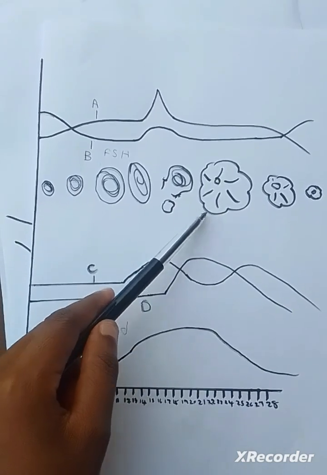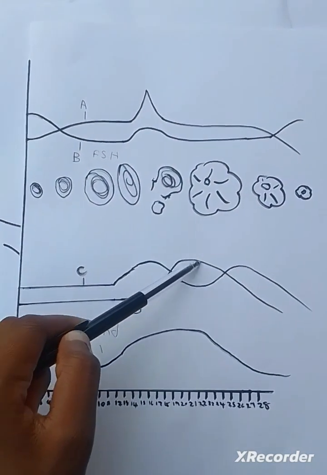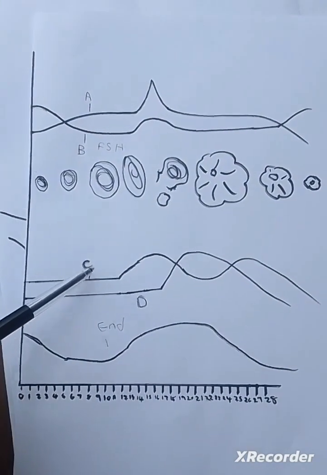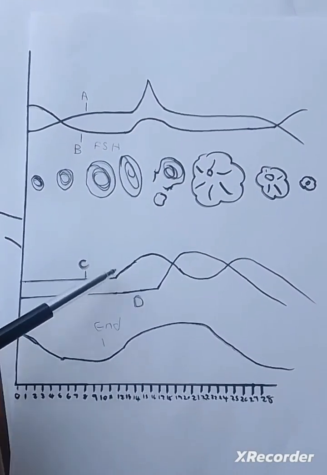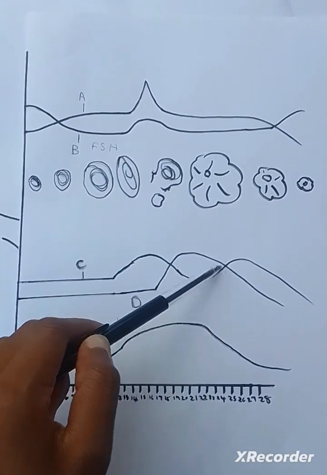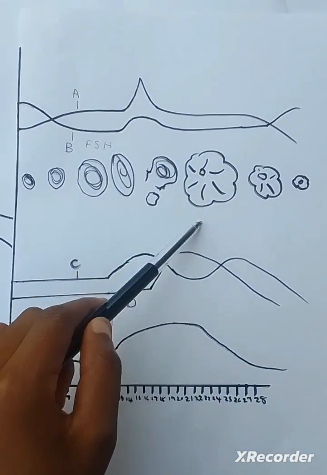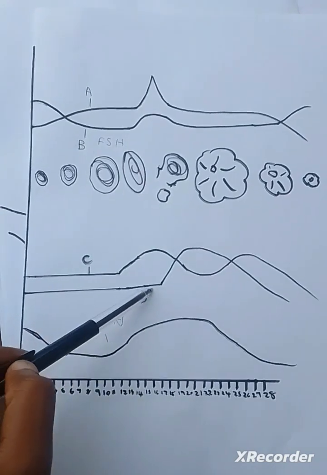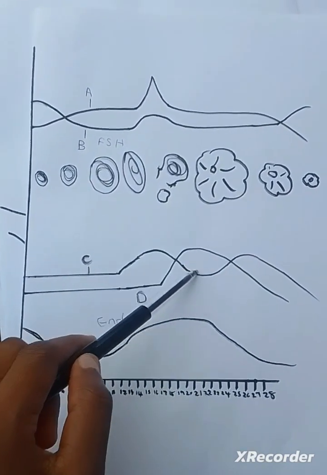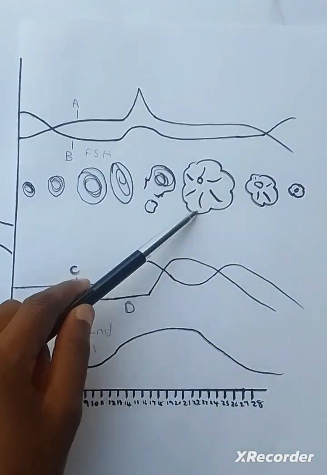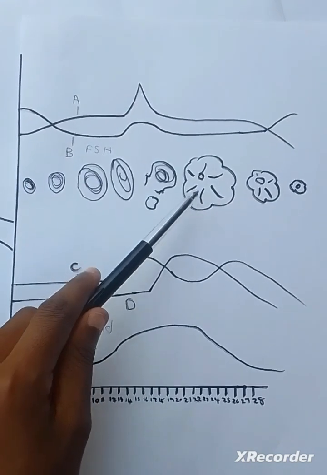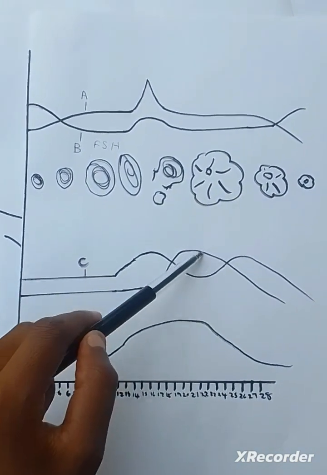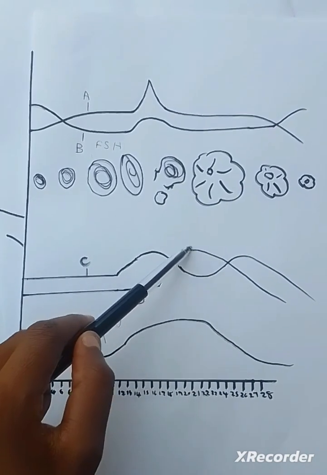Corpus luteum will do what? It will secrete progesterone. So let's look at C and D. Remember I said C is estrogen, D is progesterone. Can you see that D is higher than C from day 17 to day 24? So it means that D is progesterone, because why? At that point, this corpus luteum, this thing that looks like a pumpkin, is secreting progesterone. Hence, D is higher than C at that point.